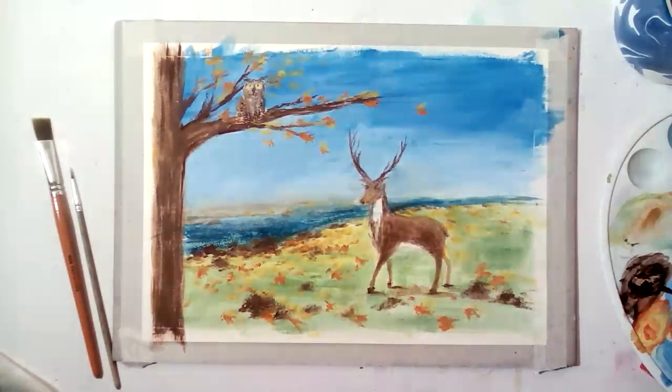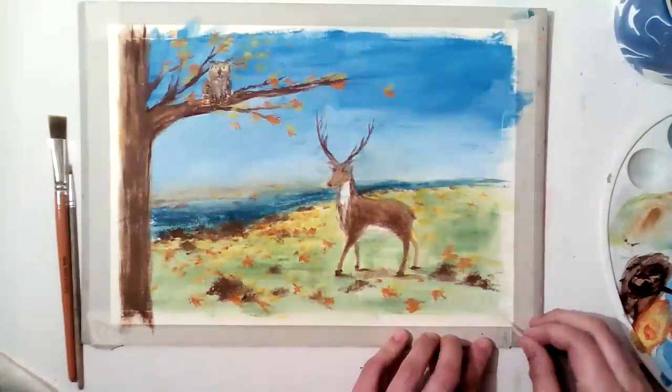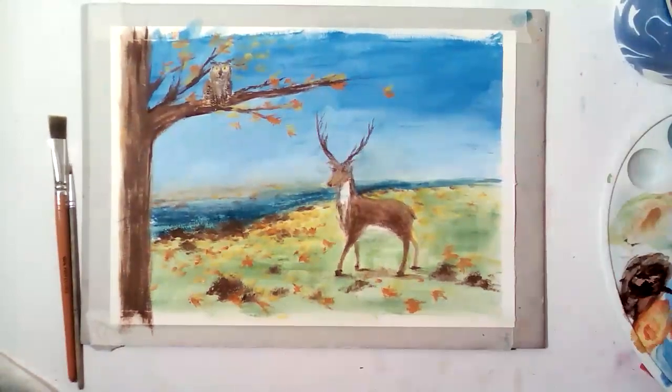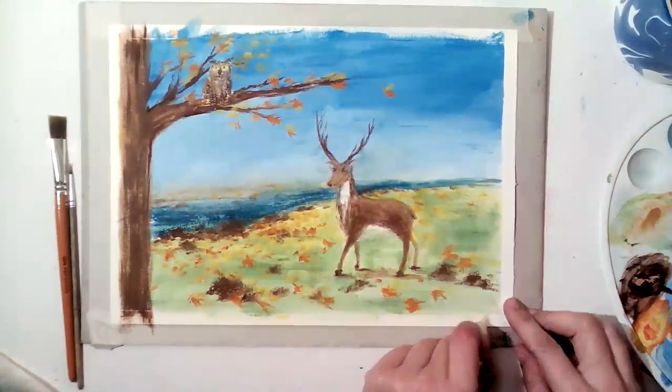So, all righty. Slowly, slowly taking off the tape.